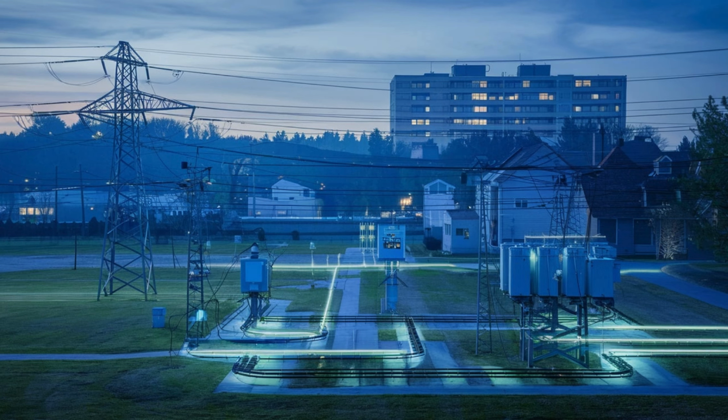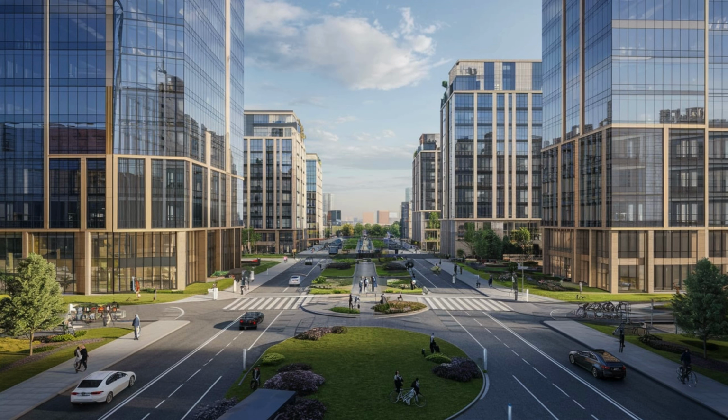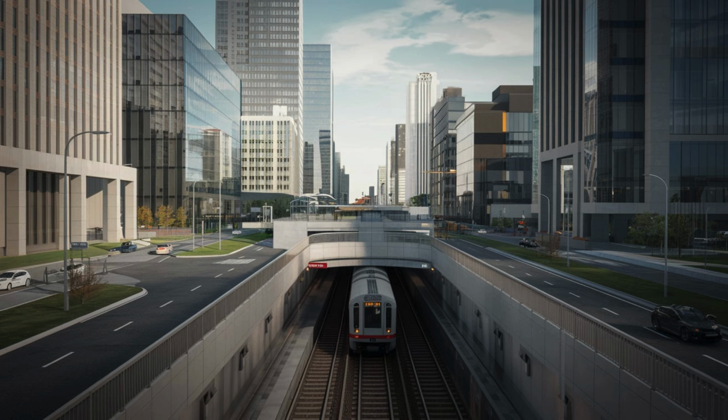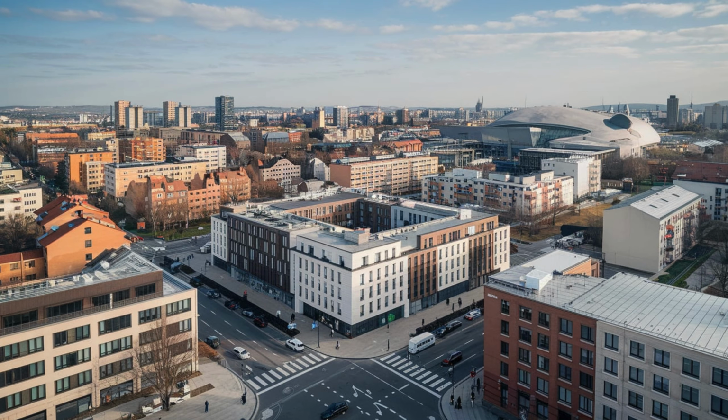For example, intelligent traffic management systems can reduce congestion and pollution by dynamically adjusting traffic lights based on real-time conditions. Similarly, smart energy grids can optimize power distribution based on consumption patterns, reducing waste and lowering costs.